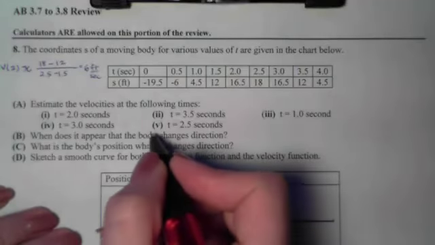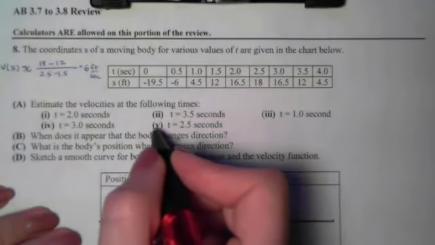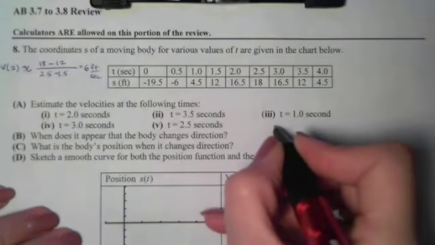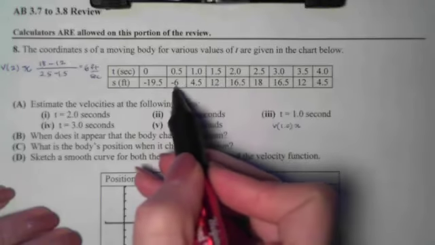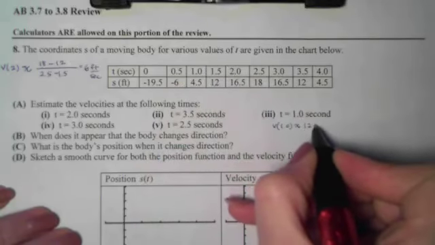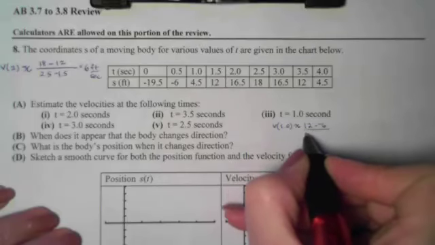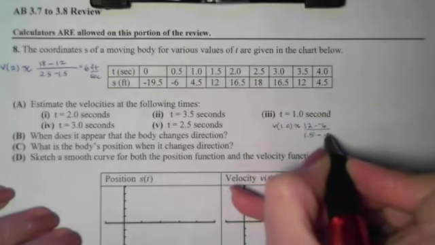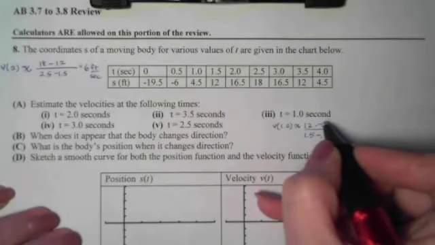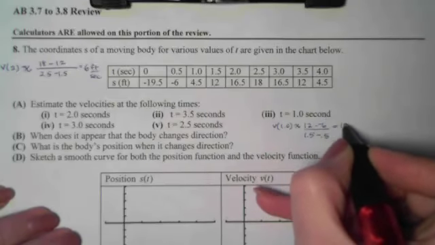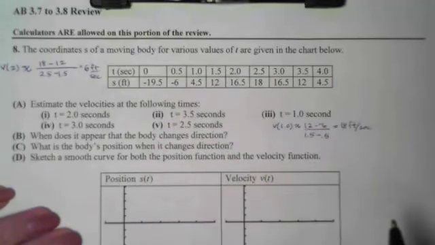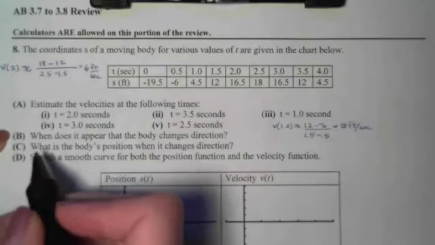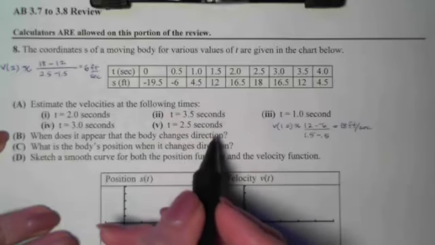I'll do one more of those. Say, let's do 3 here. My velocity at 1 will be approximated by the flanking points. So I'll have a 12 minus a negative 6 over a 1.5 minus a 0.5, which is 18 feet per second. And the others work enough alike that you could probably figure it out without me having to go through all of them. So part B says, when does it appear that the body changes direction?